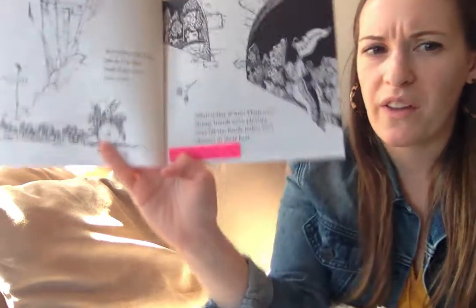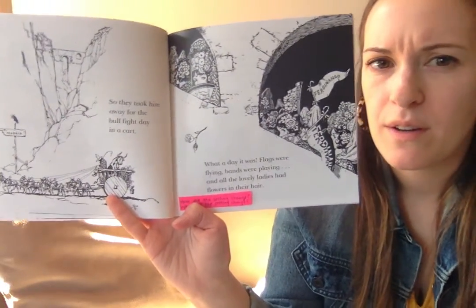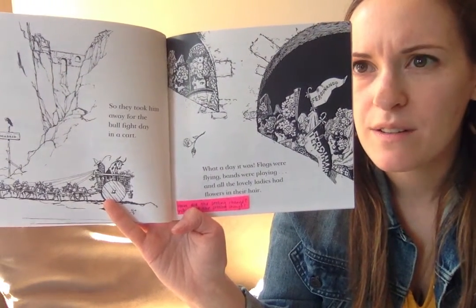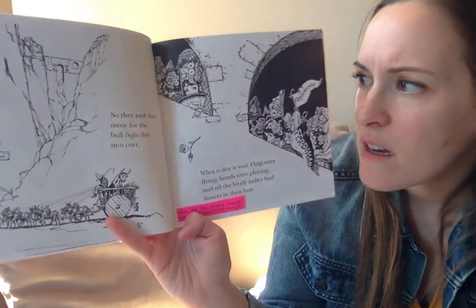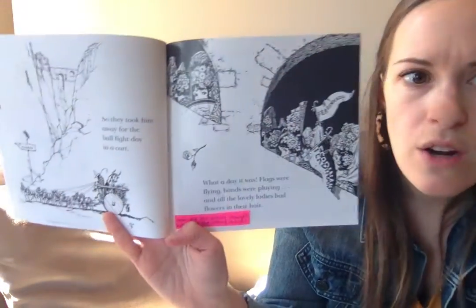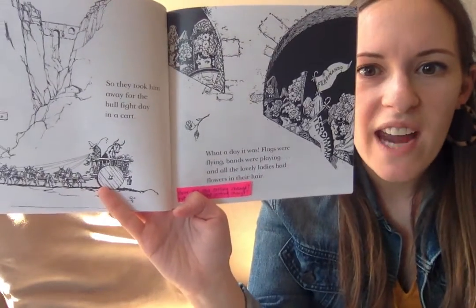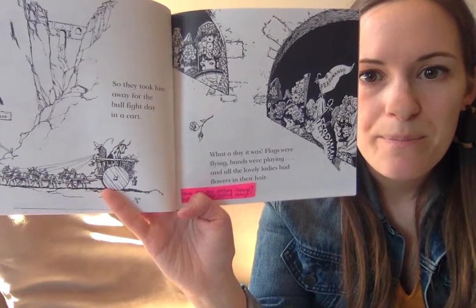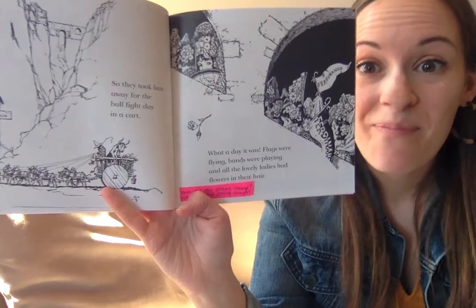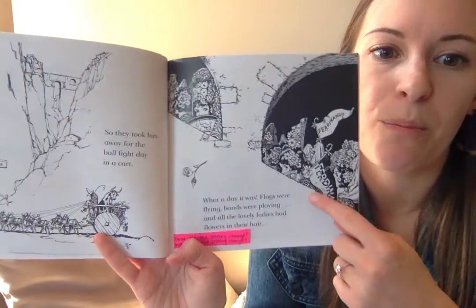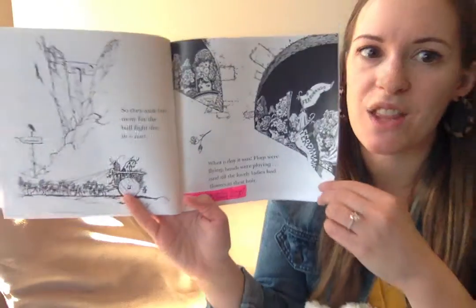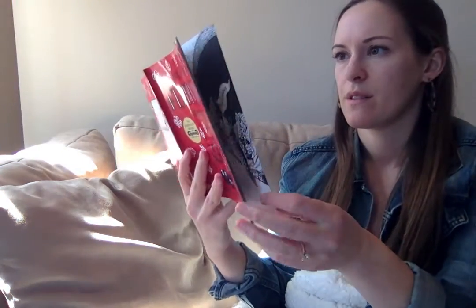Kipsters, are they still in the pasture? That big field by the castle? And by the cork tree? Look at the illustrations. No, the setting has changed. Where are the characters now? Yeah, they're outside the bull ring in Madrid on the way to the bullfight.